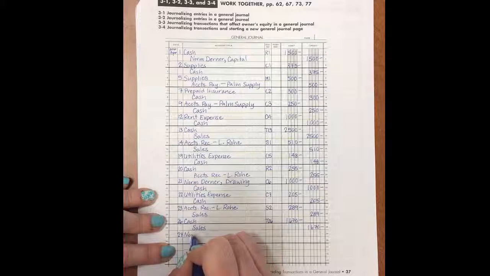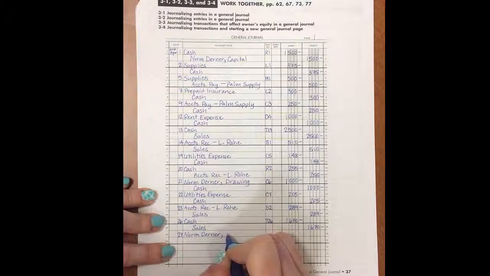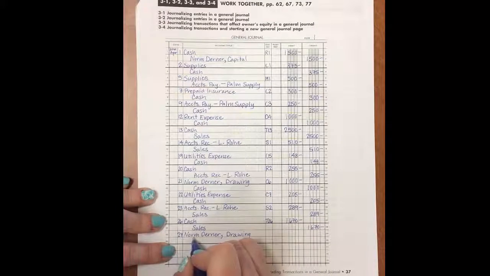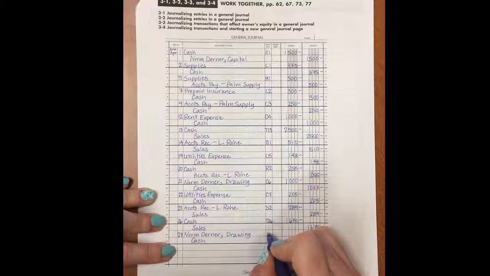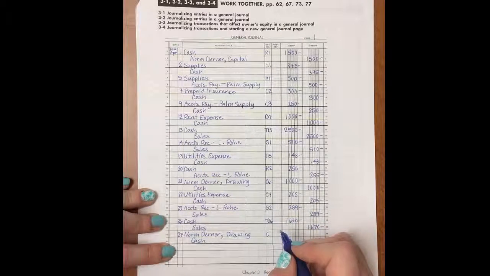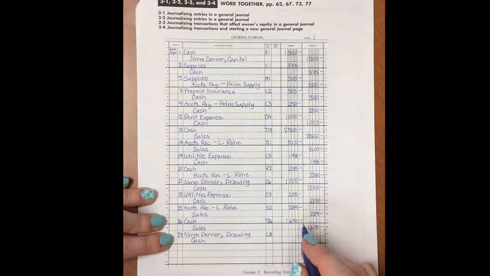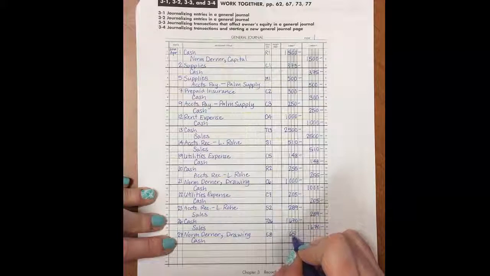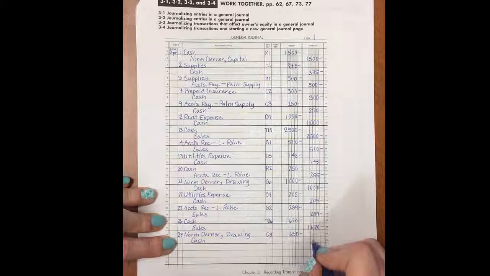So our debit will be Norm Derner, comma, drawing, and our credit will be cash, and this is going to be a check, which is check number 8, so C8. The amount is $650, so in the debit column put $650, and then on the same line as cash, but in the credit column, $650.